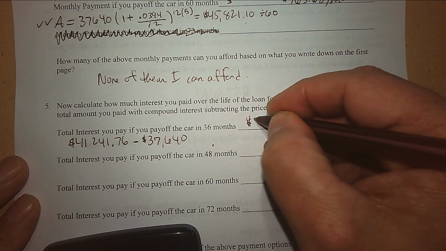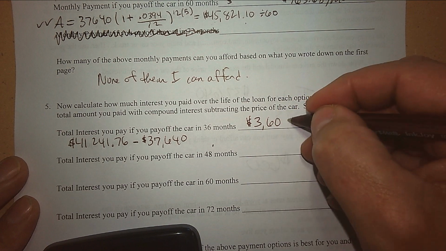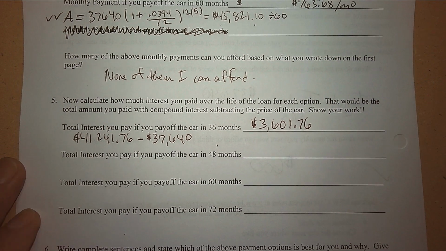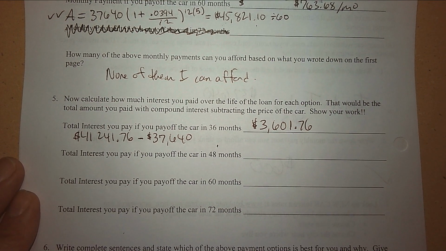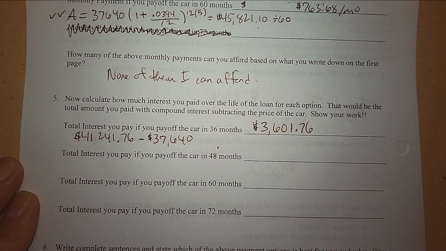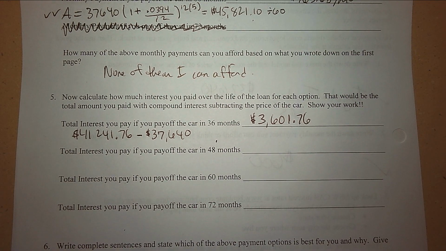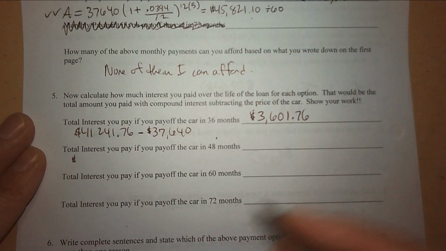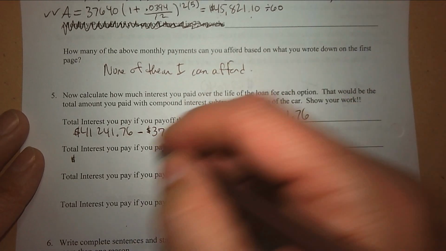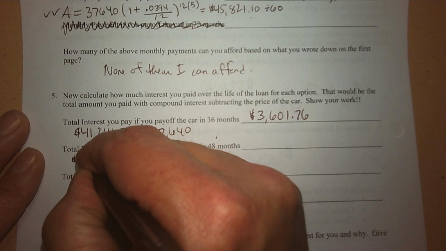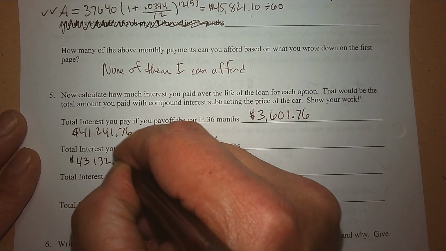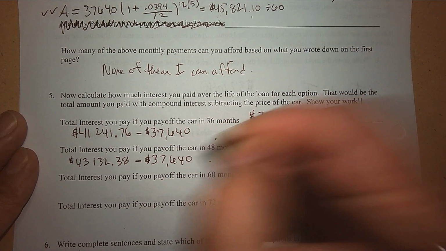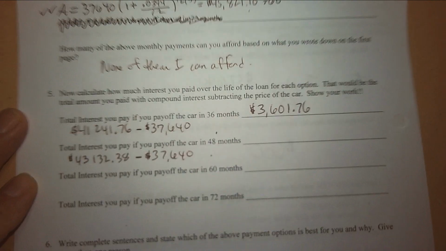So how much did you spend just on interest on the first loan? Your total interest was $3,601.76. That's not the truck. That's what you paid above the truck's price. Next, for 48 months, how much was it? $43,132.38. Subtract again the price of the truck. For the 48-month loan, how much did you spend in interest?